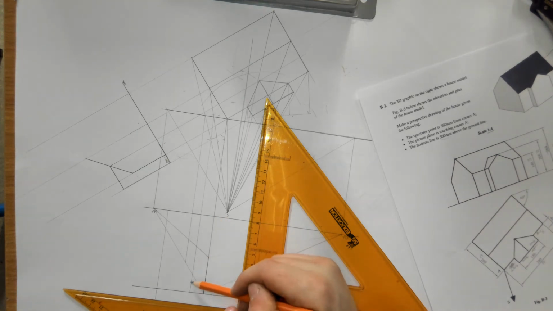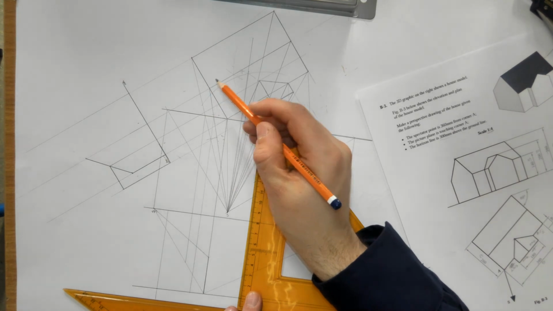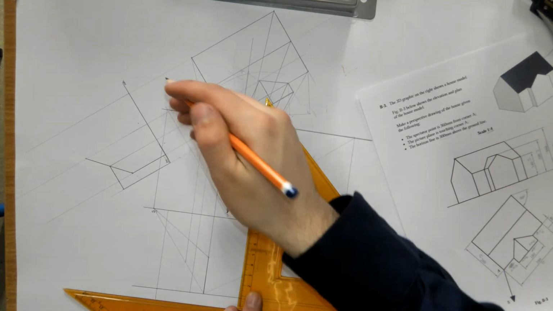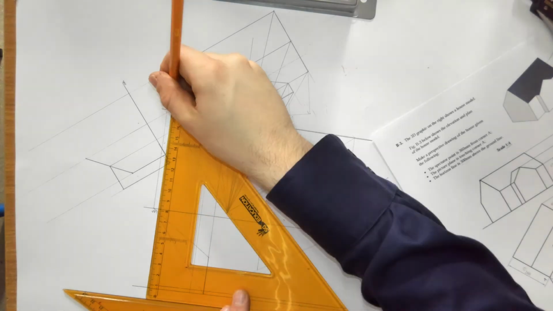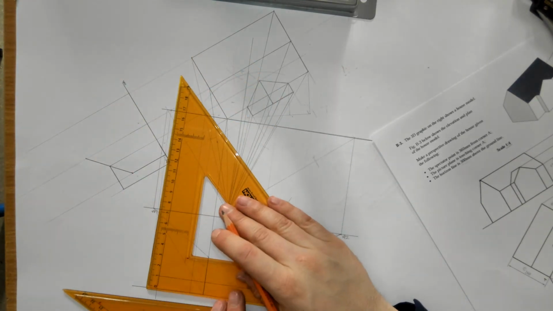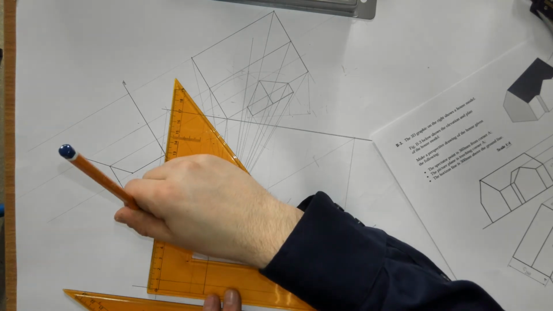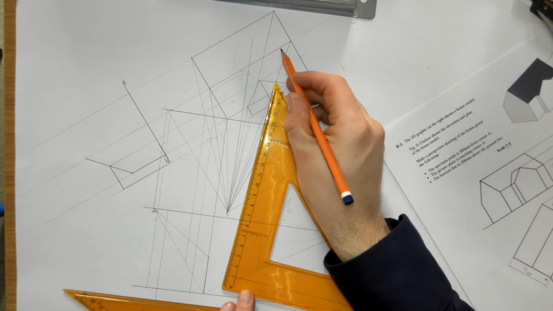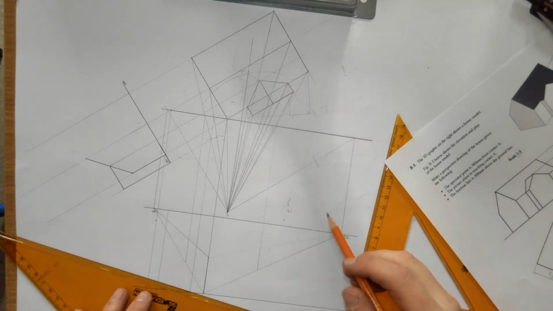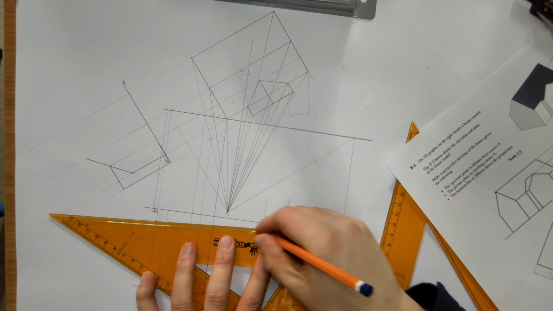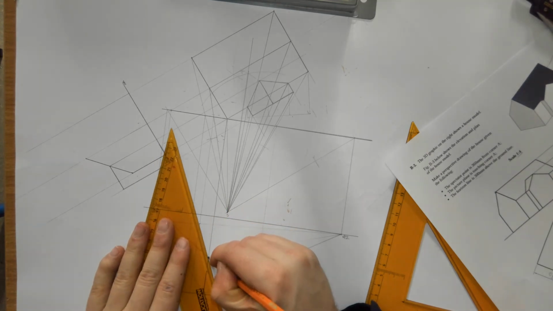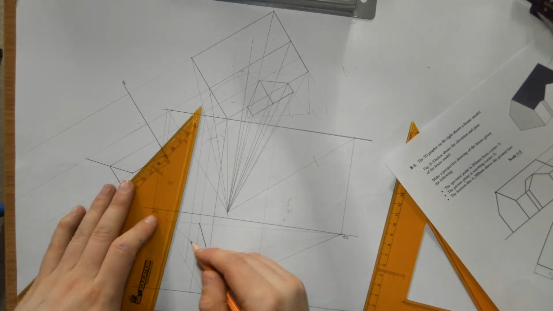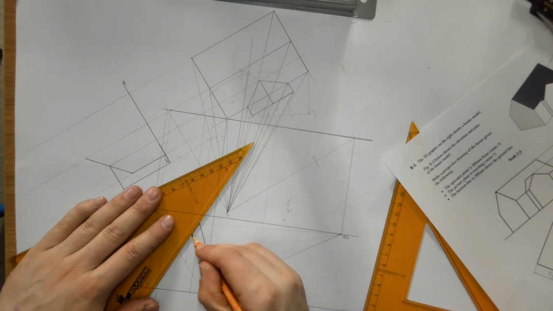But I can't measure the height here because it's not on the picture plane. What I have to do is extend it out till it hits the picture plane, go down perpendicular to the picture plane, and measure the height of that. So the total height of the roof is 65, so I'm going to measure 65. Now this line will be going towards VP2, so I'm going to join it to VP2, and then where it pierces this one, this is the point on the house. So I can join this one, and now we're beginning to suck diesel.